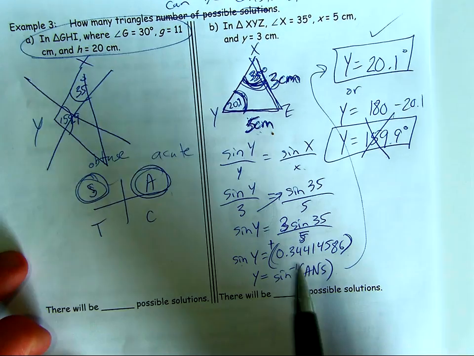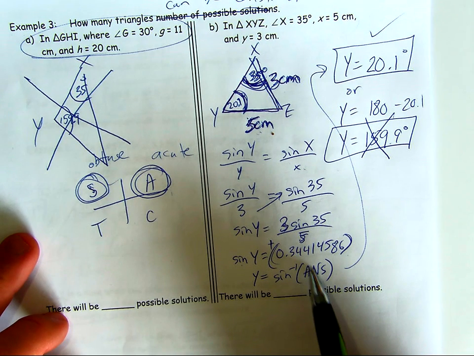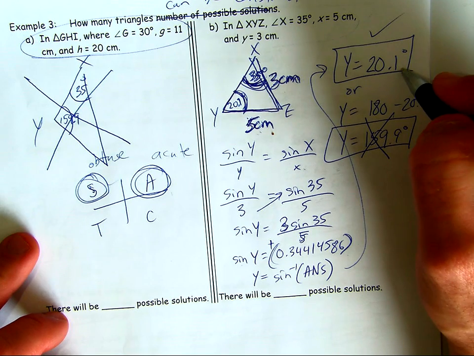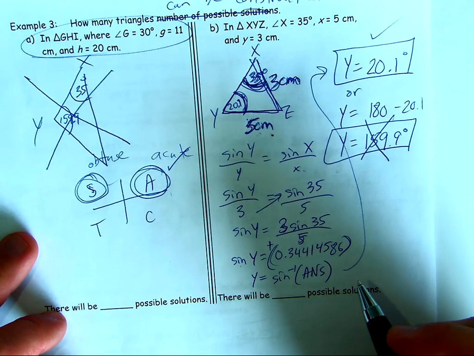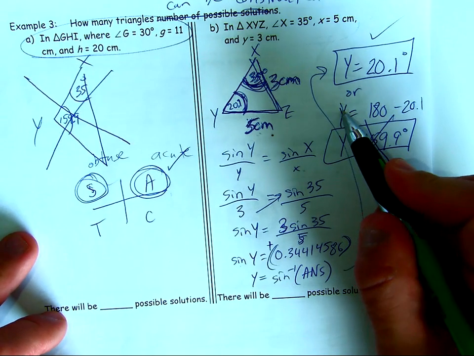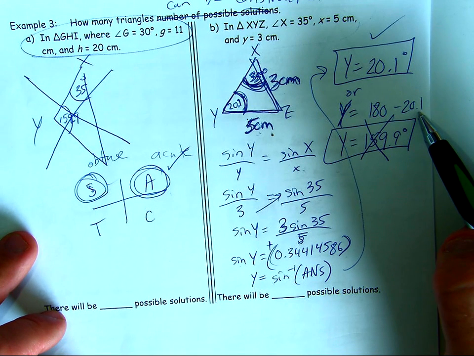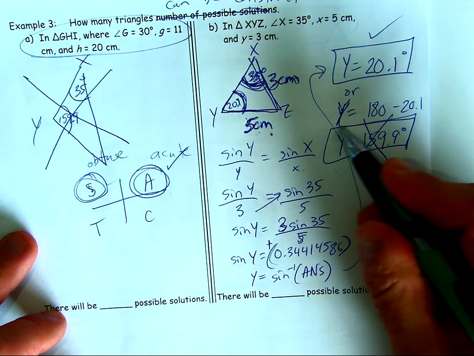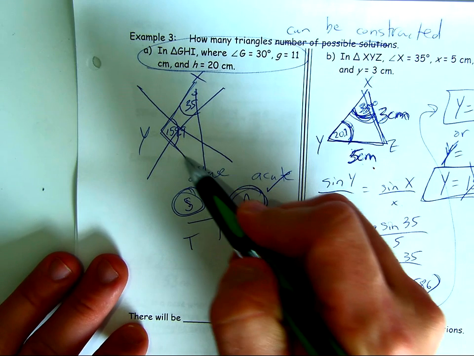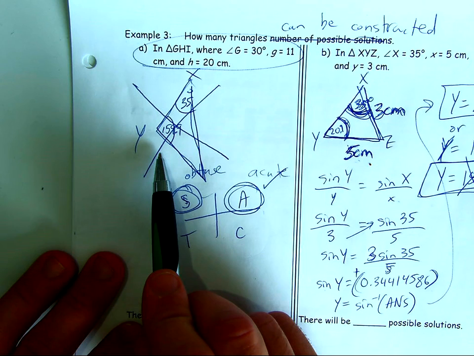So I go to solve this regularly like last year, bring sine to the other side, sine inverse of this answer, and I get y is equal to 20.1. And of course I can write 20.1 there. That is my first answer. It's my acute answer. My second answer though is obviously figuring out what that angle is in quadrant 2. And I do 180 minus 20.1, and I get 159.9.